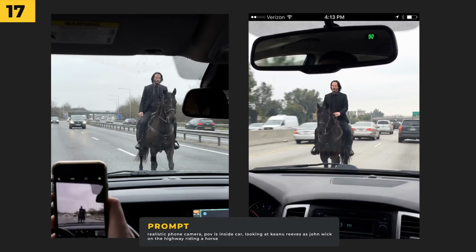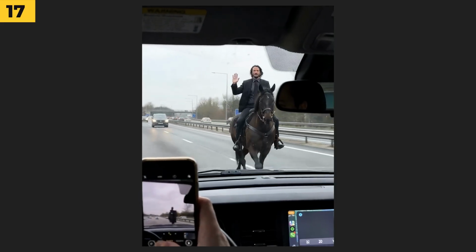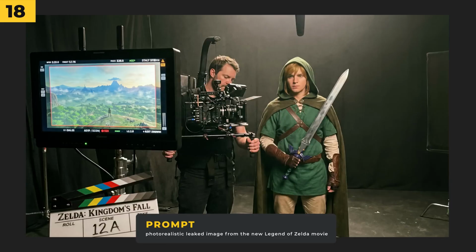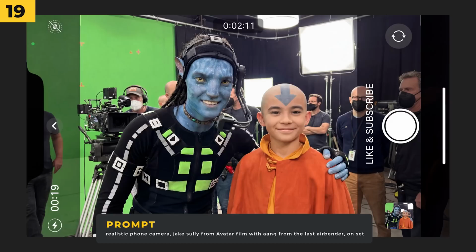It absolutely nails the realistic phone camera vibe. As you can see here with this image of Keanu riding a horse down the road, it does look scarily realistic. And for this one I prompted it with a photorealistic leaked image from the new Legend of Zelda movie. I could see a lot of people using it for shots like this and misleading a lot of people online. To be honest, if I was scrolling on my phone and I saw this, I would think it's a still from behind the scenes. This one's one of my favorite examples of the two Avatar legends hanging out.